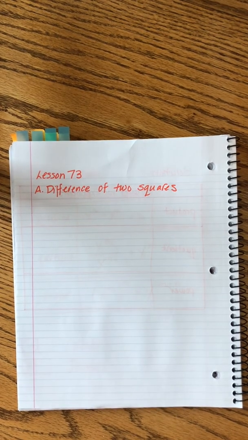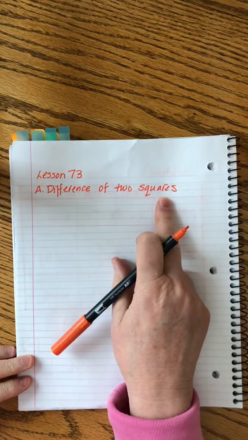Saxon Algebra 1, Lesson 73. We have two topics today. They're both pretty direct and to the point. The first one is called factoring the difference of two squares.